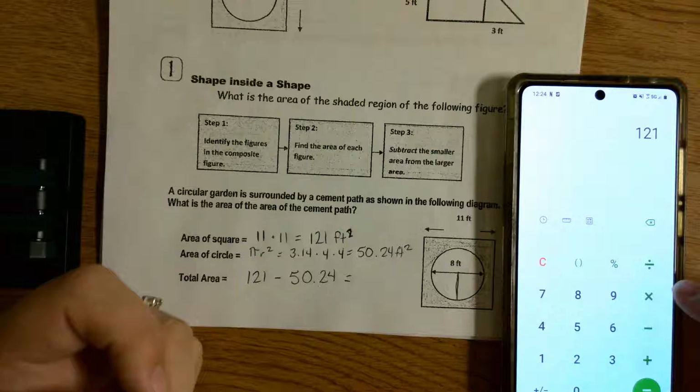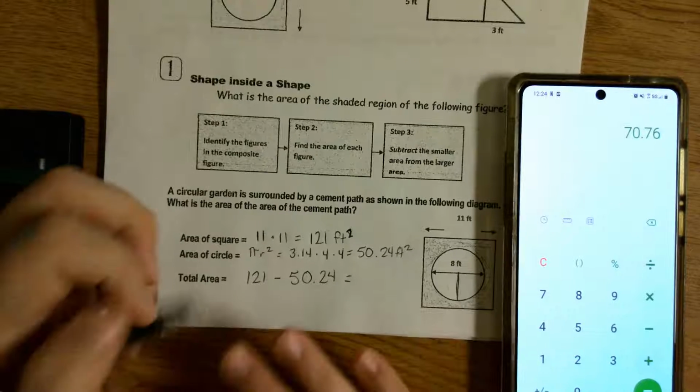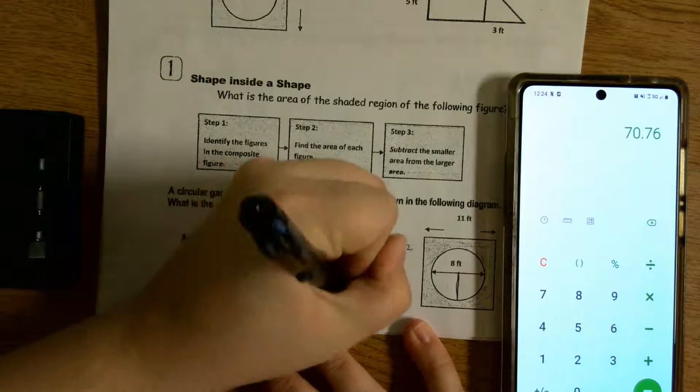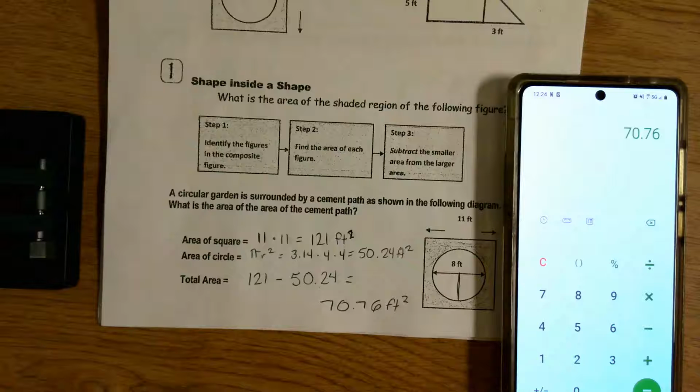So 121 minus 50.24 gives me an area of 70.76 square feet. So that would be my answer.